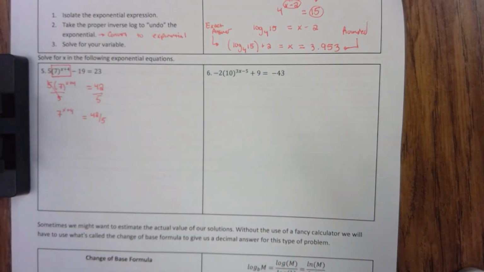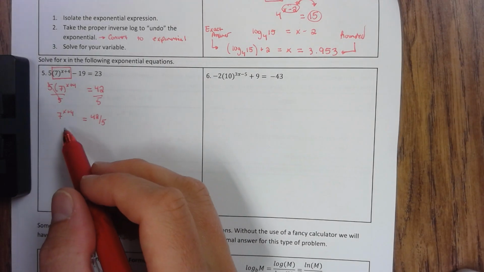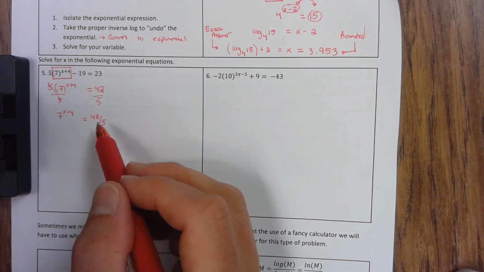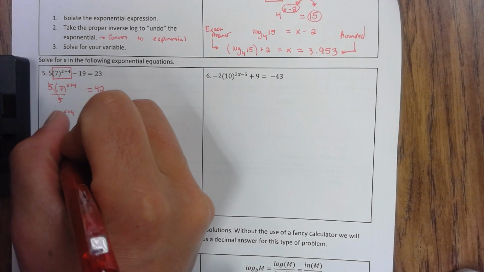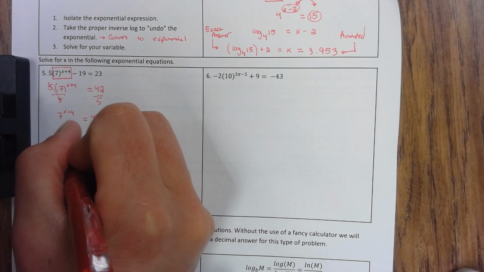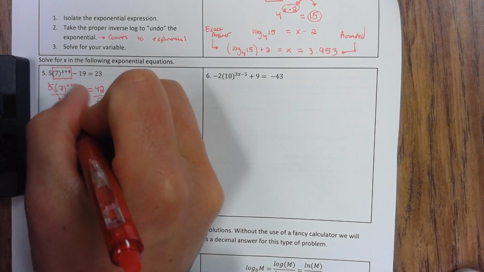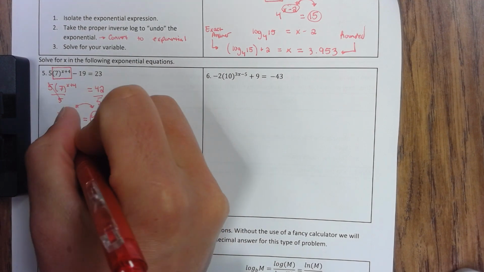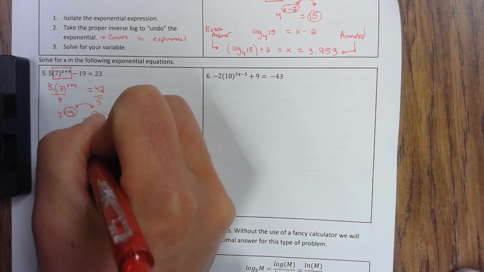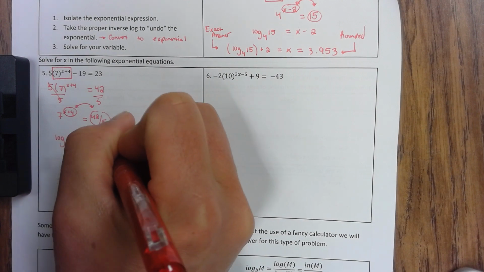So now that I have the exponential expression by itself, or the exponential term, I can now do the conversion into a log. To do that conversion, I start with log. The base of my exponent is the base of my log, and I change the location of the other two terms. So it becomes log base 7 of 42 fifths, and it equals x plus 4.